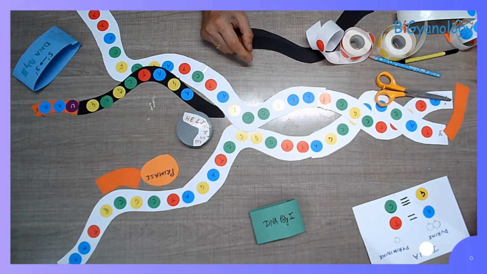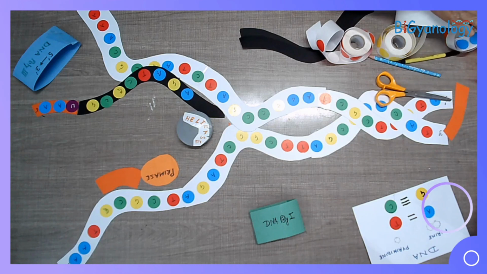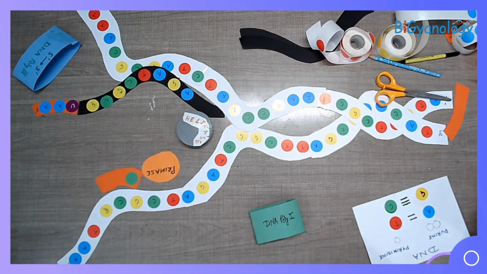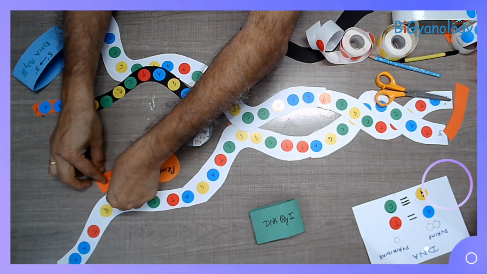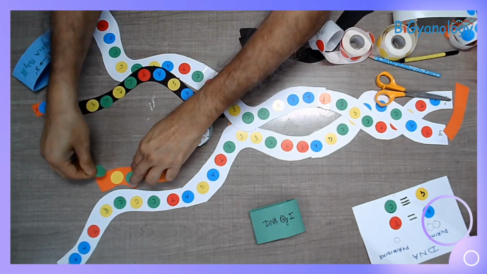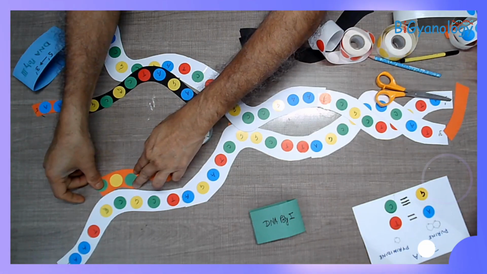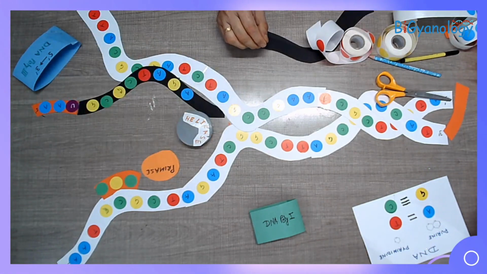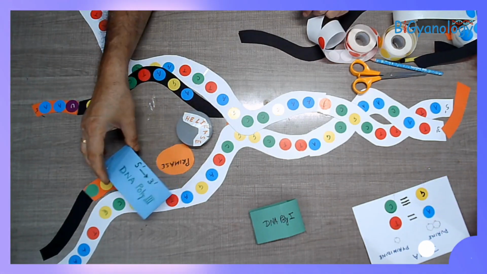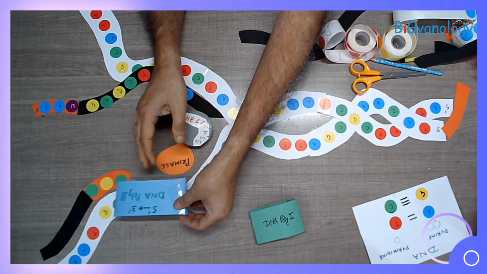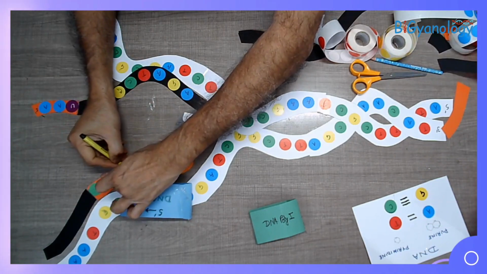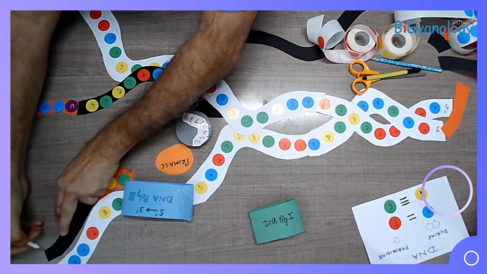So this is G, opposite will be C, C opposite will be G, and G opposite will be C again. So this is an RNA. Then they make the other part of DNA. Here again one DNA polymerase comes and makes this chain, which works 5 to 3 only. So this is 5 prime, this is 3 prime.